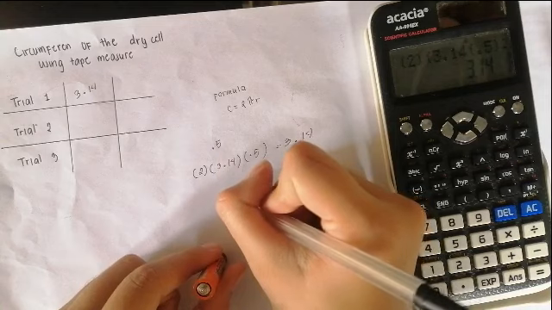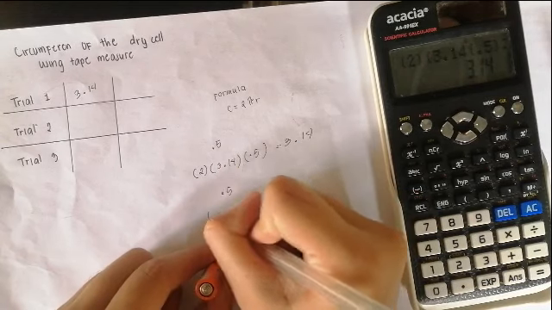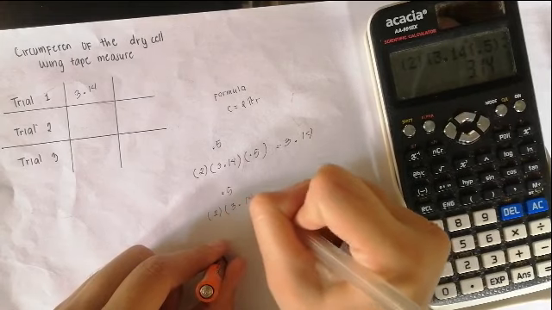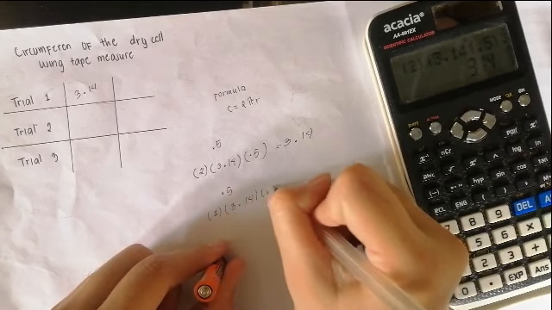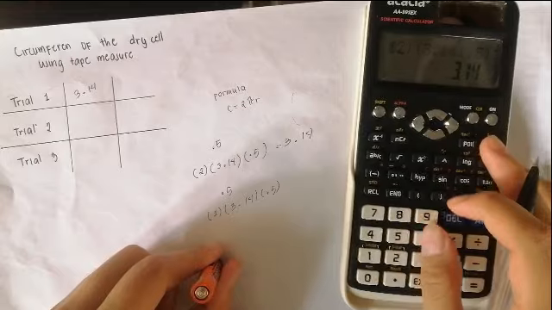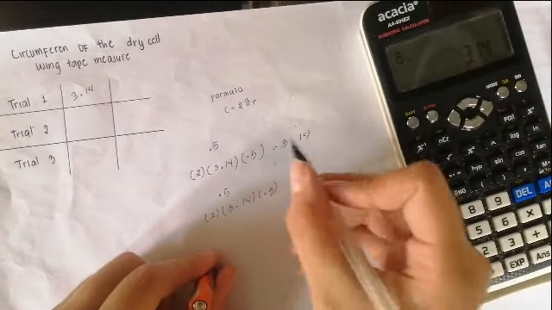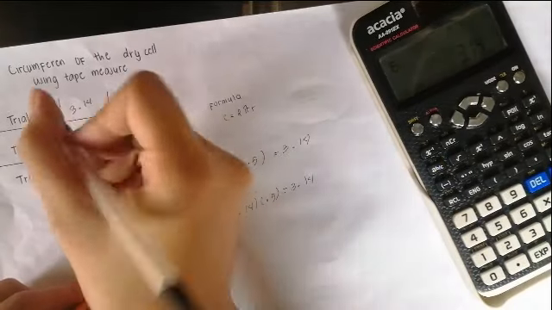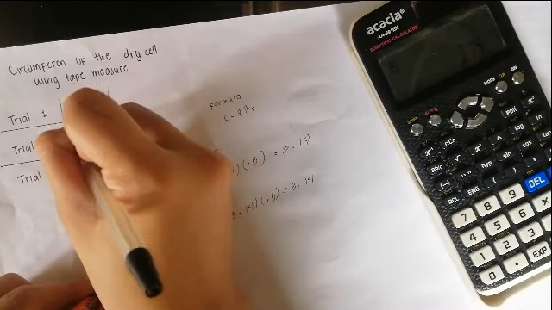0.5 times again 2 times 3.14 times 0.5 equals 3.14. Second trial is equal to 3.14.